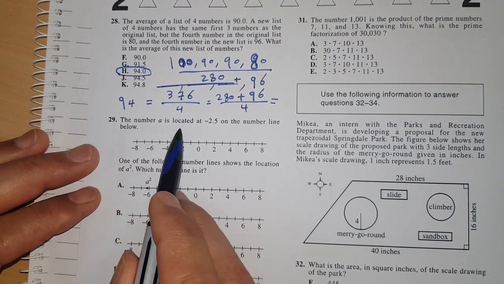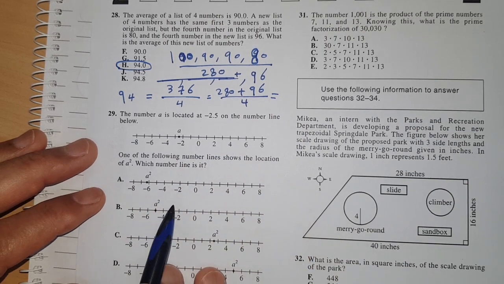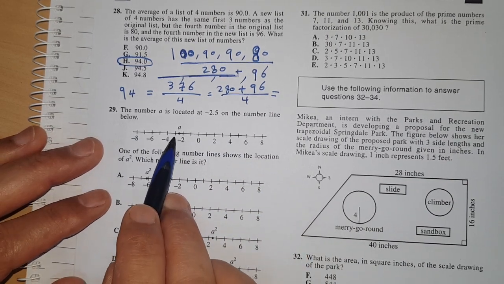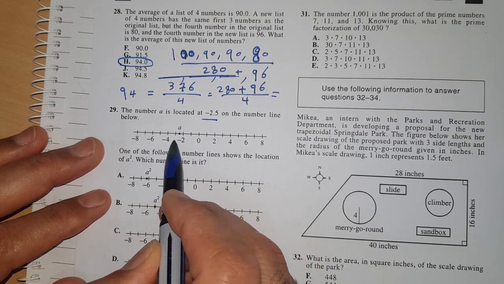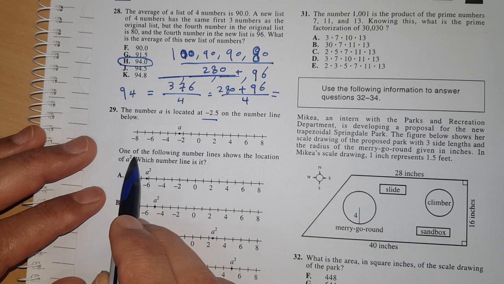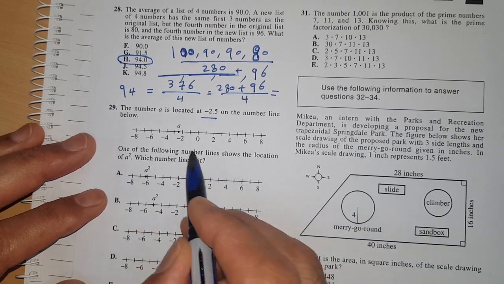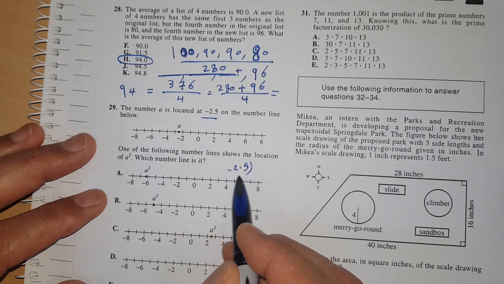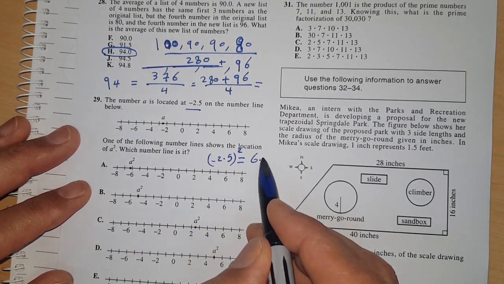The number A is located at -2.5 on the number line below. Okay, here the number A lies at -2.5. Yeah, exactly, between -2 and -3. On which of the following number lines below is located this number, A squared? Simply take -2.5 by calculator, make square. What will be? Yeah, 6.25.